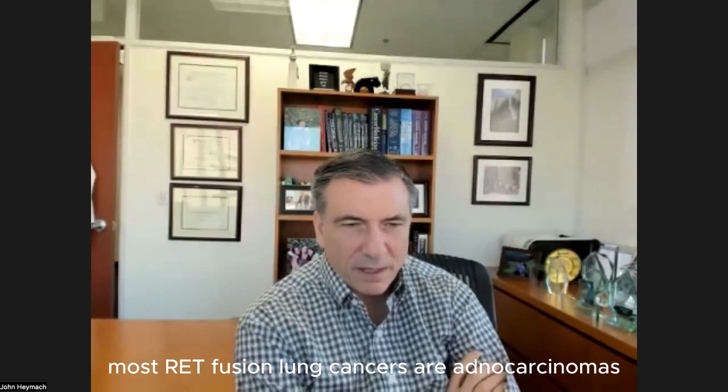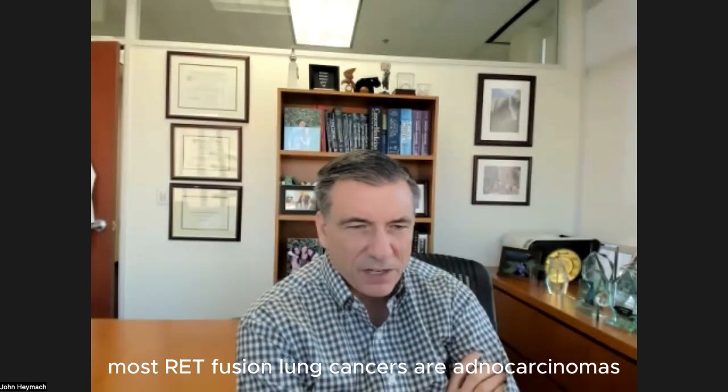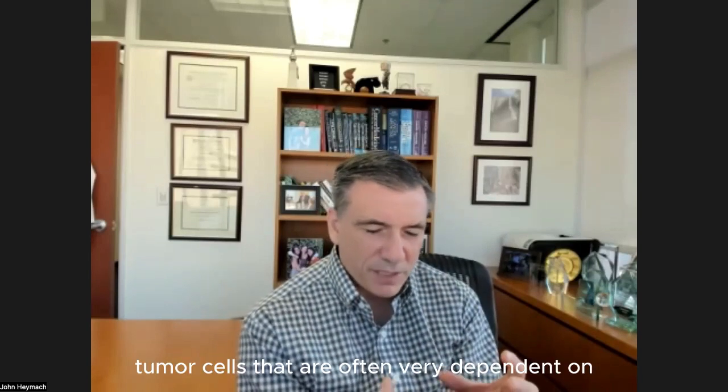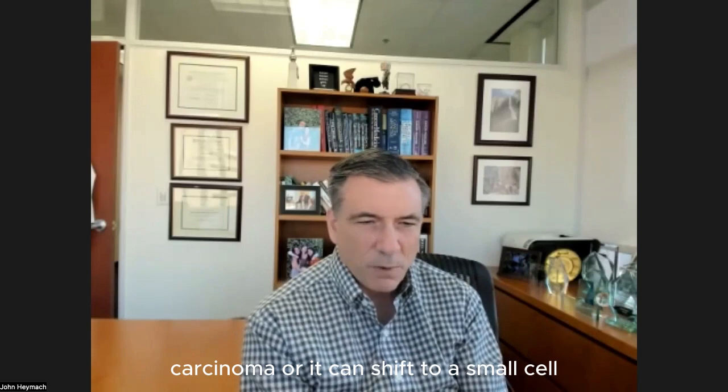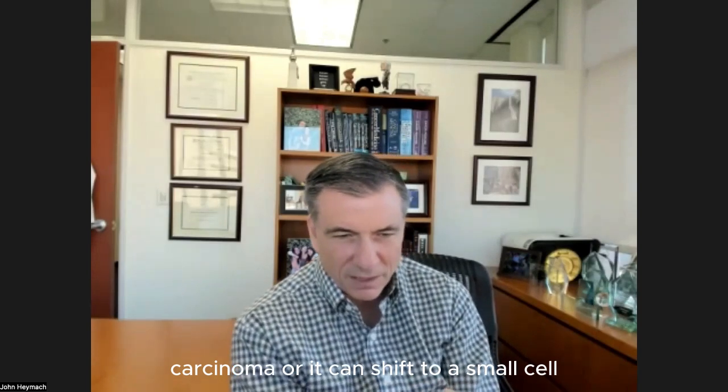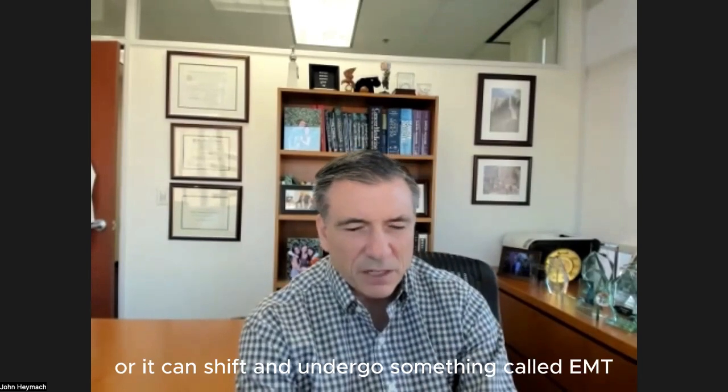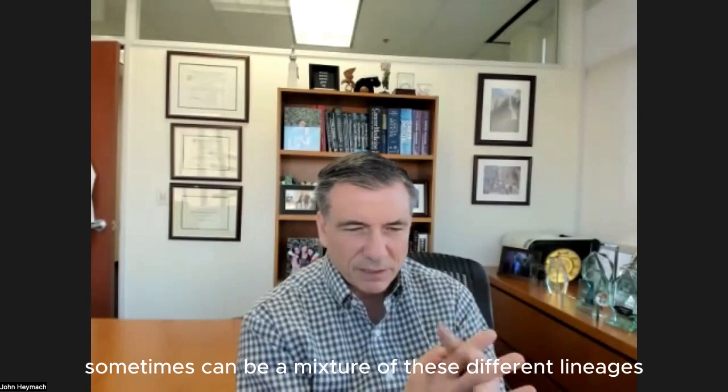Most RET fusion lung cancers are adenocarcinomas, and adenocarcinomas are the type of tumor cells that are often very dependent on kinases. But sometimes an adenocarcinoma can shift to a squamous carcinoma, or it can shift to a small cell. We call that small cell transformation. Or it can shift and undergo something called EMT, epithelial to mesenchymal transition. And the cells sometimes can be a mixture of these different lineages.